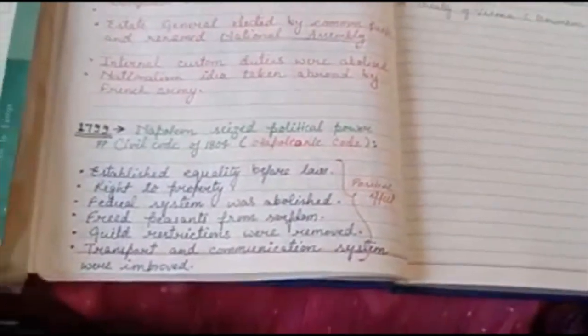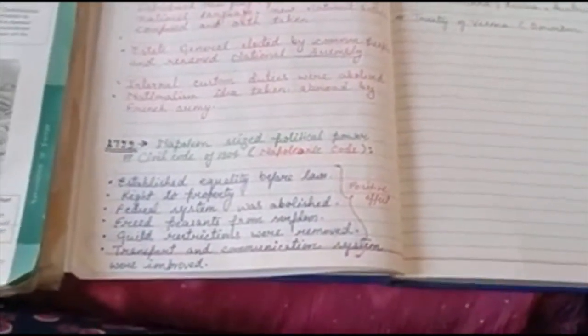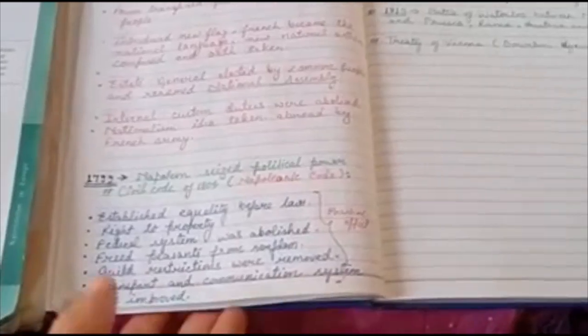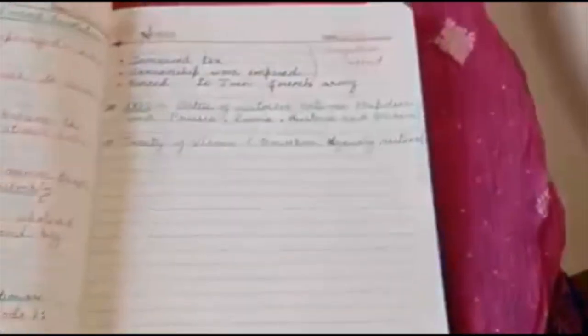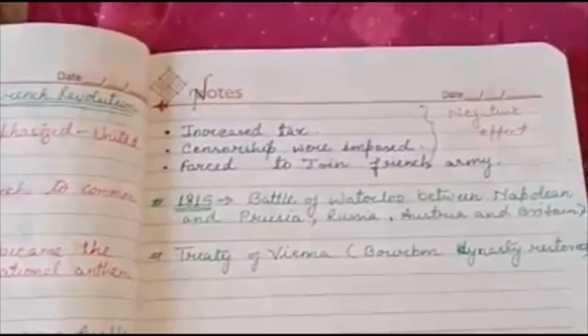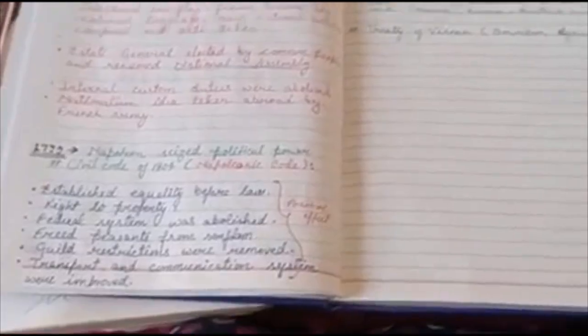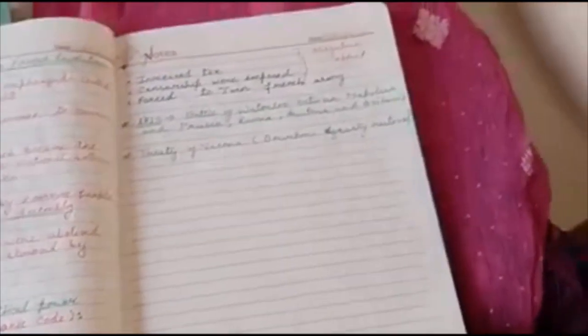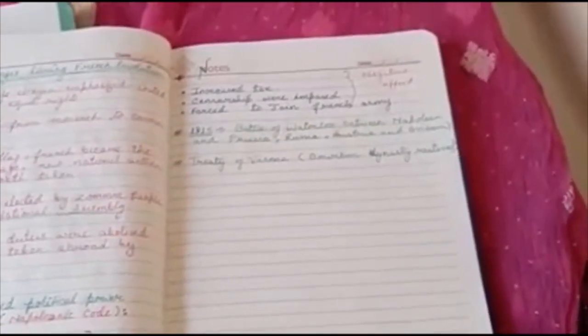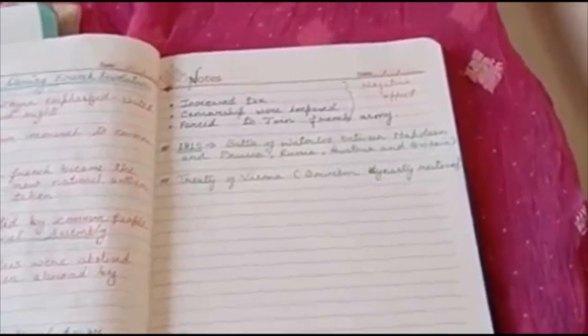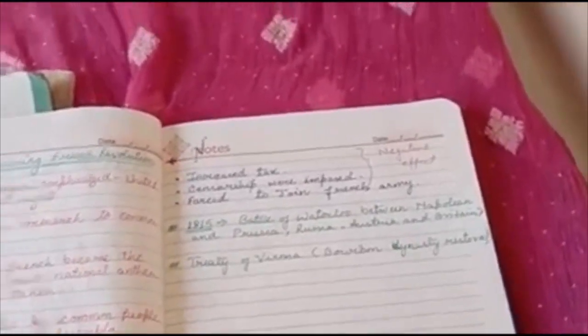But there were some bad things also that he did, and people were unhappy. The first one is that he increased the tax. When he saw that people had good faith in Napoleon, he started to impose a new system that people were not happy with.